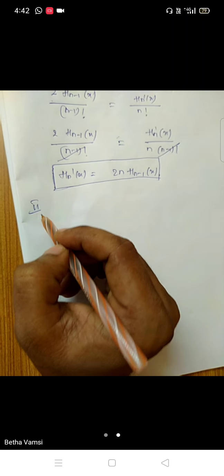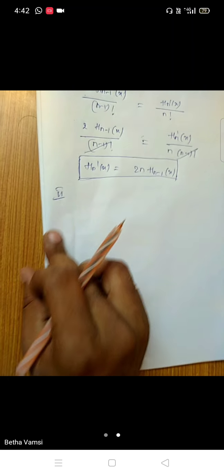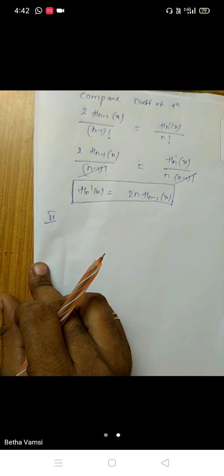So let's find out the second recurrence relation.